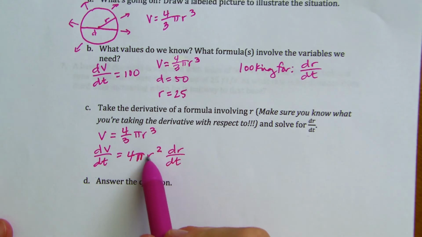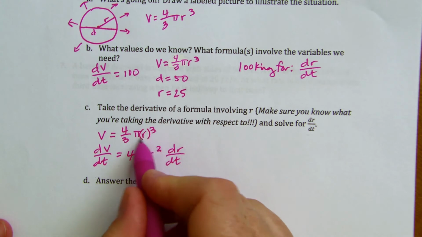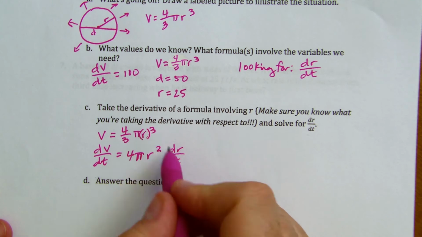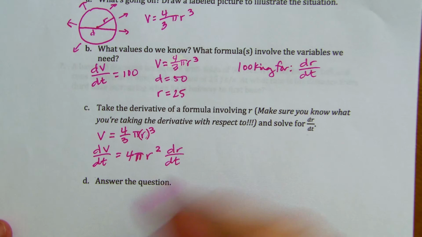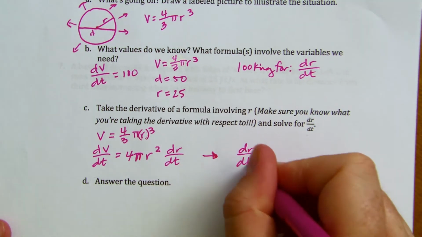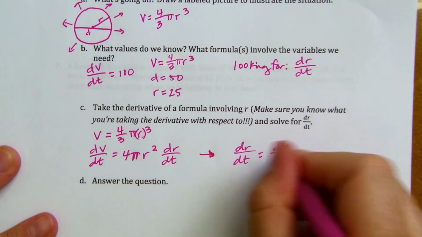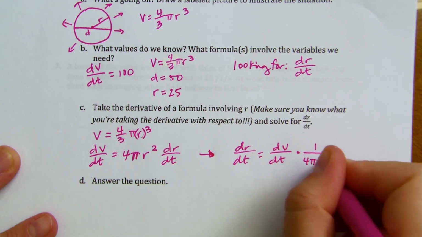Because inside this, essentially we have the chain rule. The outside function is this cubed, but r is changing. And so that represents a function. The derivative of that inside function is dr dt. If we solve for dr dt, we have dV dt times 1 over 4 pi r squared.